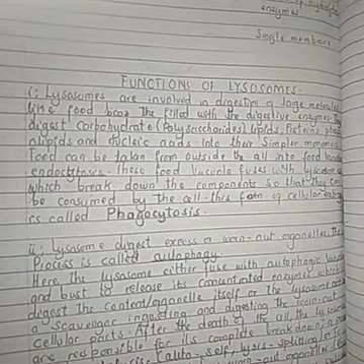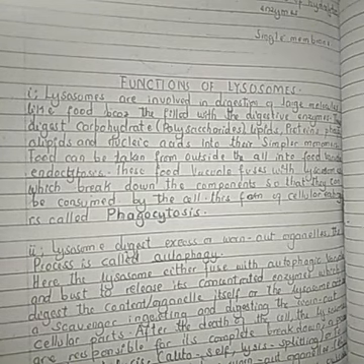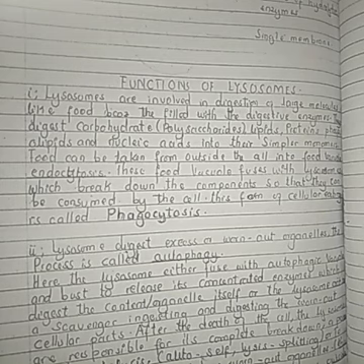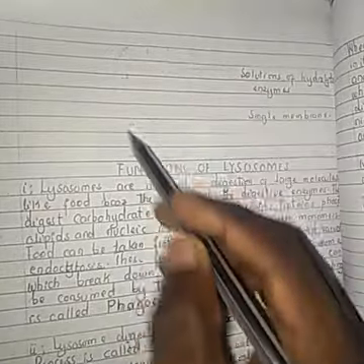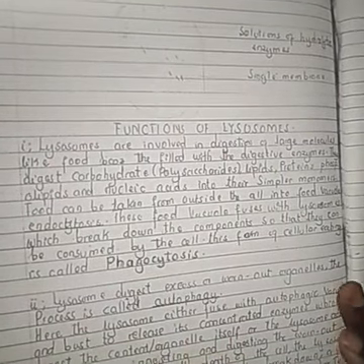If the lysosome combines with another organelle for phagocytosis, it is called the phagocytic lysosome, or the secondary lysosome. So the lysosome changes its name according to its content. Simply, this diagram is not seen well, but it is a circular body containing the hydrolytic enzymes. Now let's look at the functions.